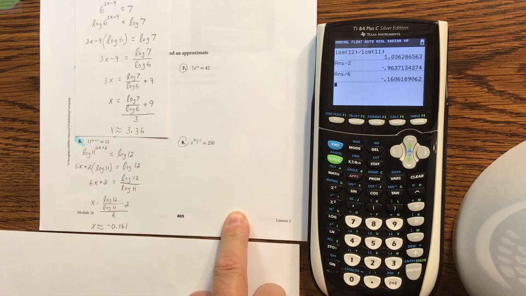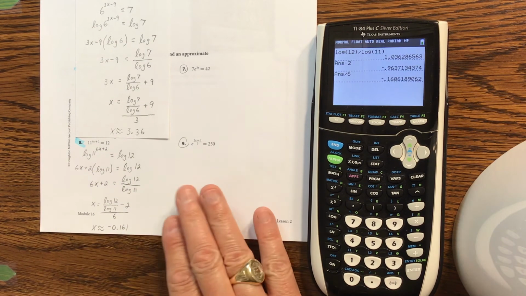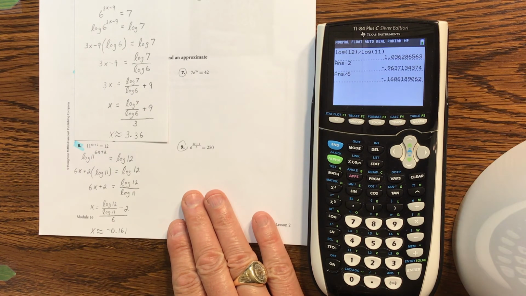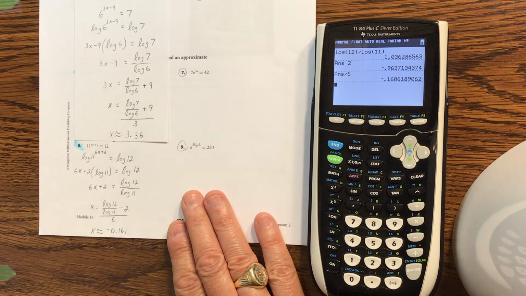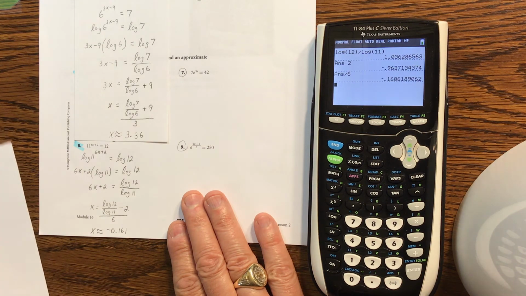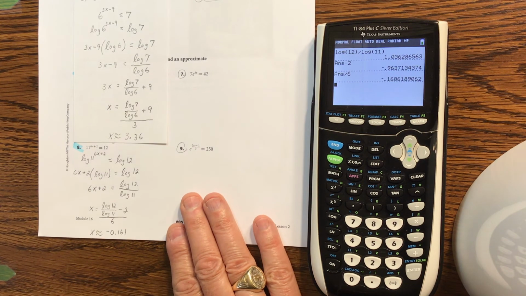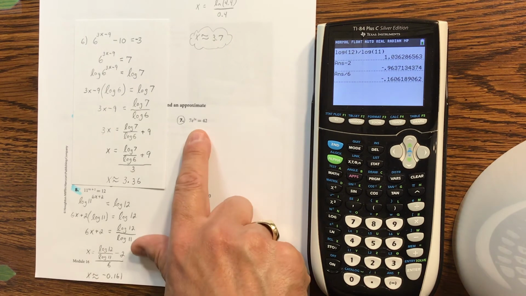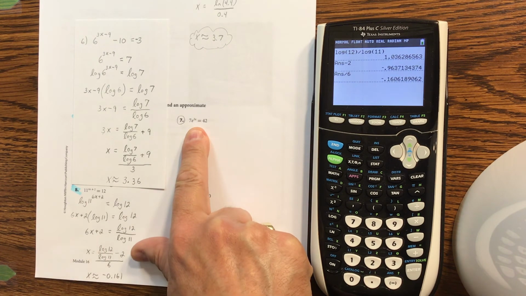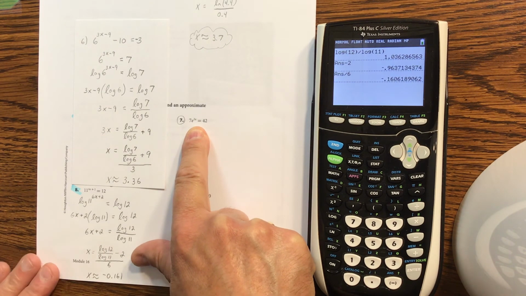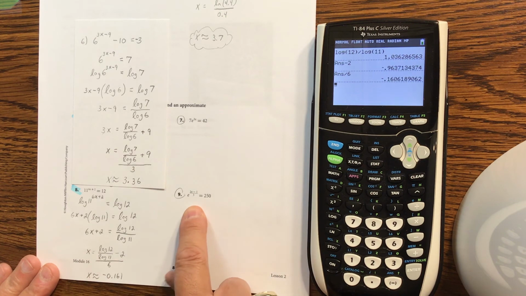Okay, that is how we do problems dealing with solving logarithm equations, or exponential equations. Now again, number 7 in your homework is just like number 5. Number 9 is similar in nature to number 8.